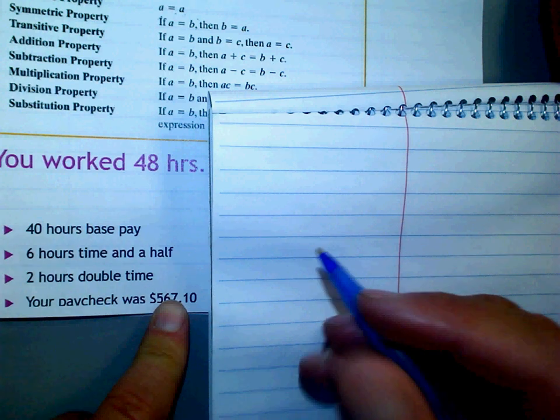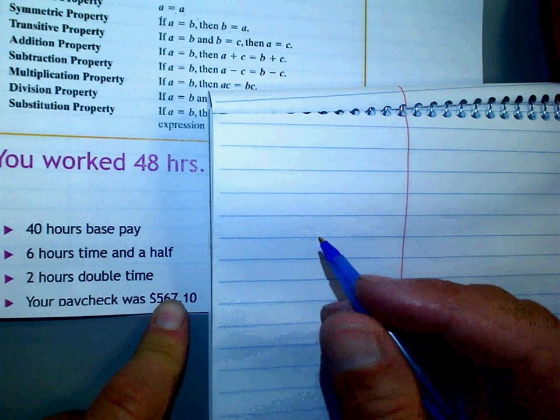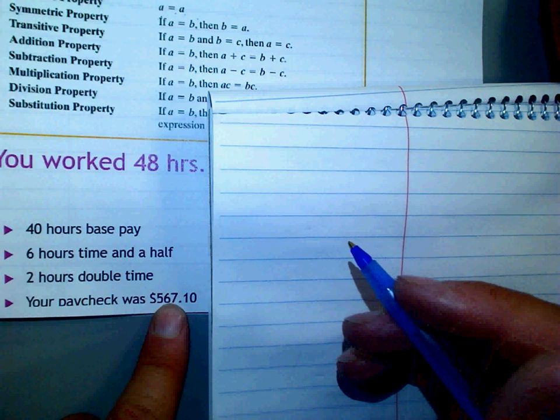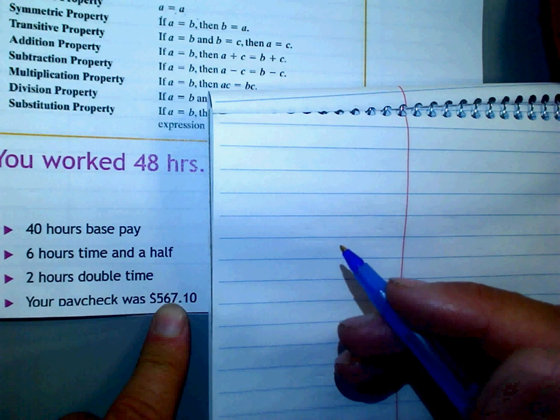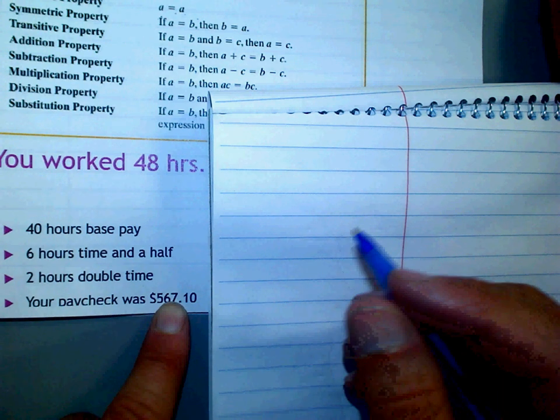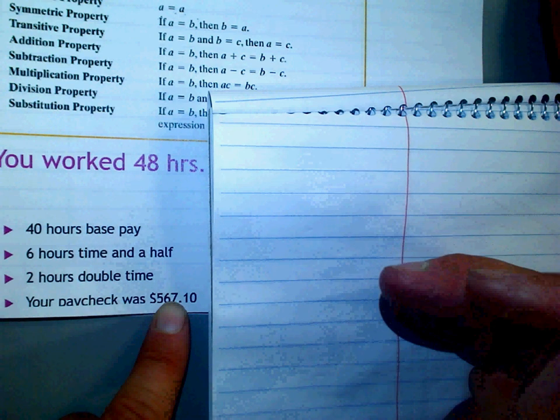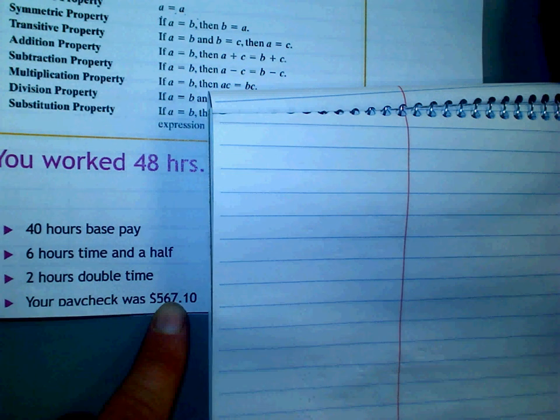Hey, might be okay. Would you take $567 in a week? Depends on what the job is. When I was your age, I would definitely take $567 in a week. That's pretty good. Let's see how good it is. I don't know what the hourly wage is.